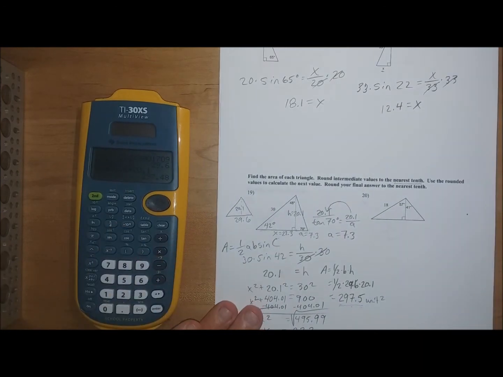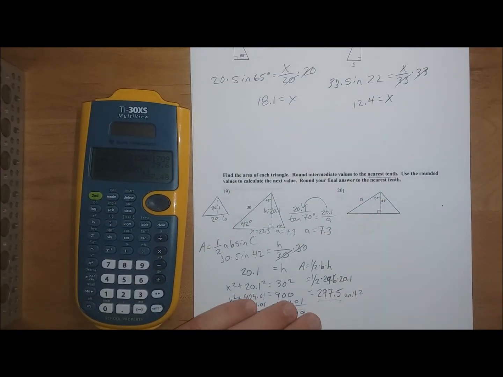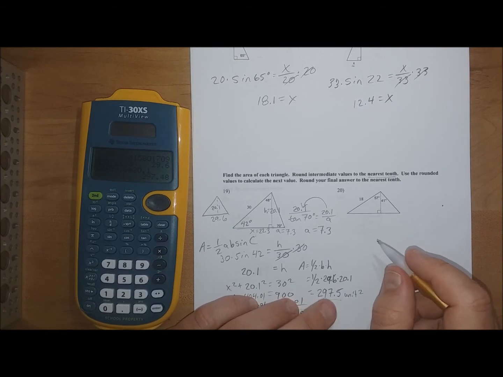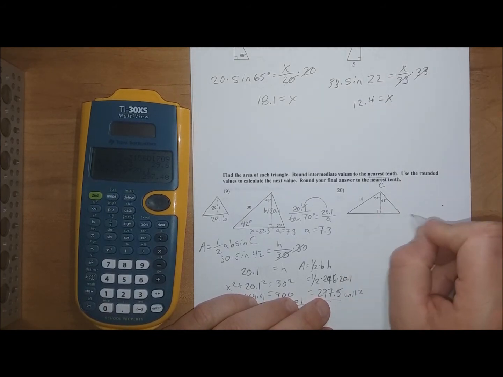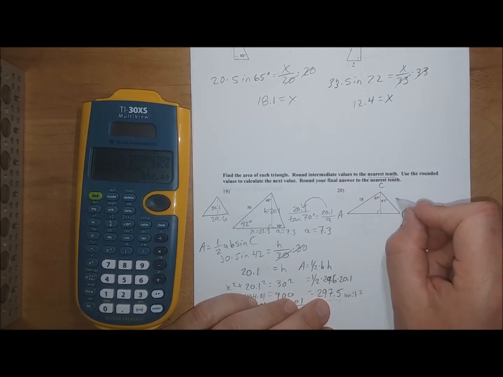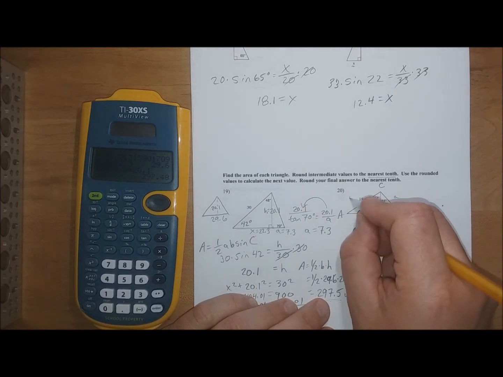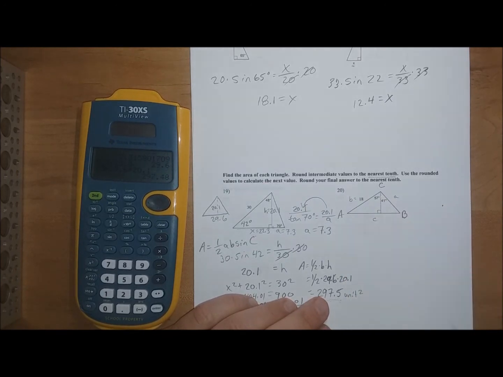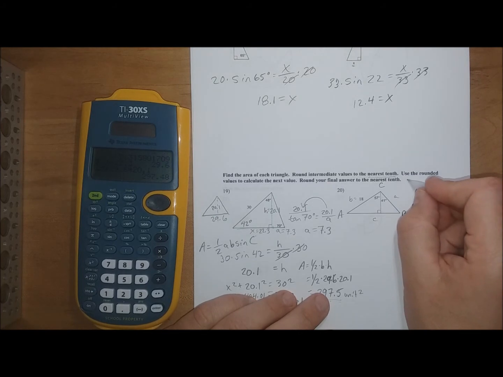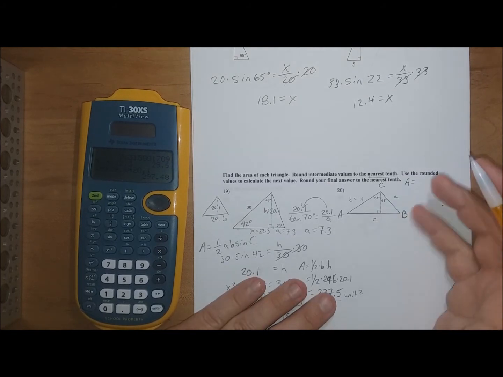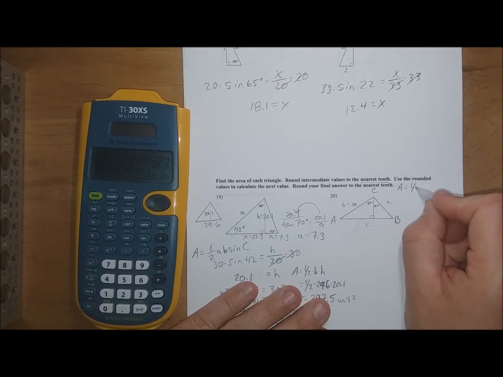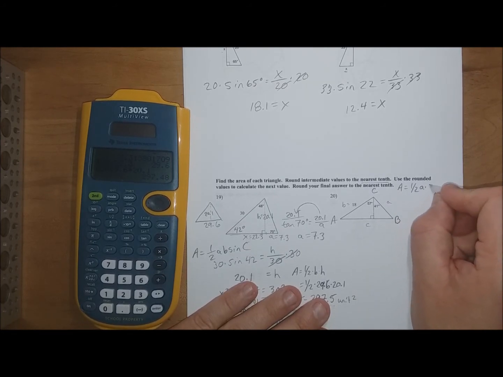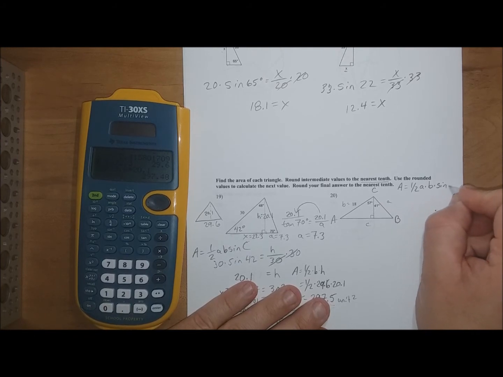Good. Let's see if we can do the same thing on 20. On 20, let's try a little shortcut. Let's try our 1/2 AB sine C shortcut. I don't know if you remember this, but let's just call this angle ABC, which makes this side A. This is side B, and this guy over here is side C. And I don't know if you remember, but back in chapter 8, we proved that the area of a triangle equals 1/2 side A times side B times the sine of angle C.